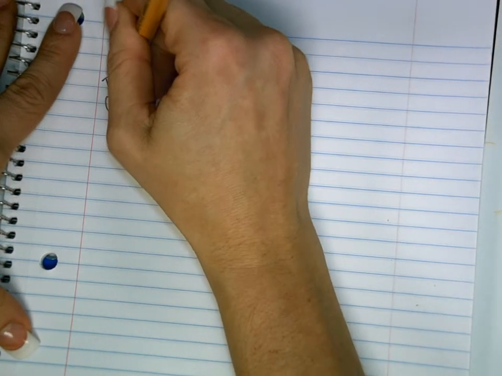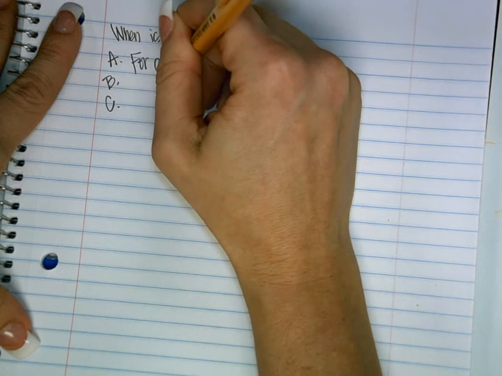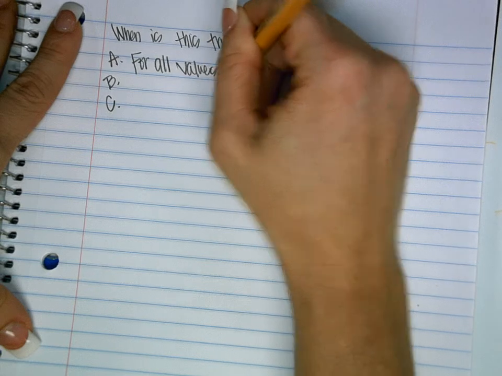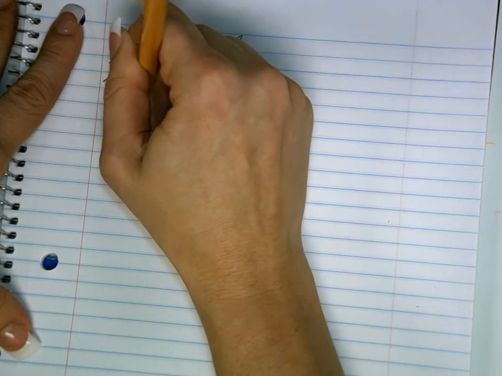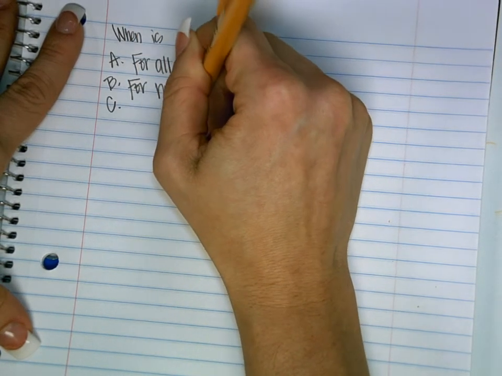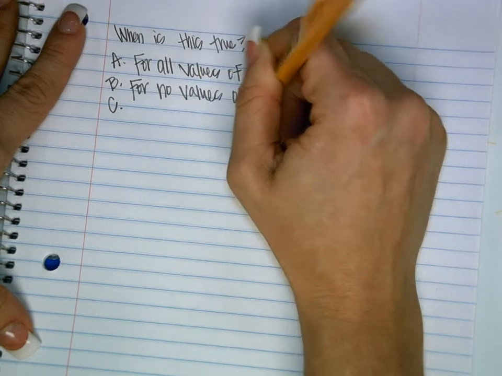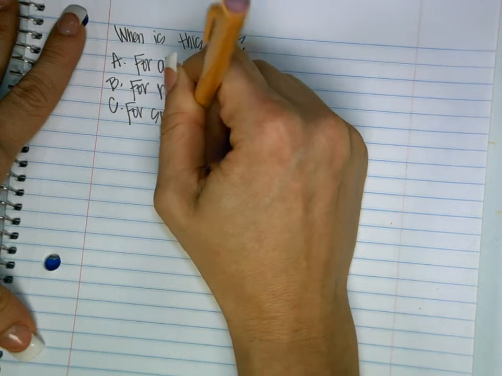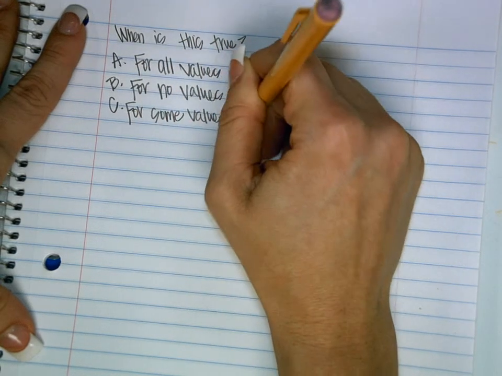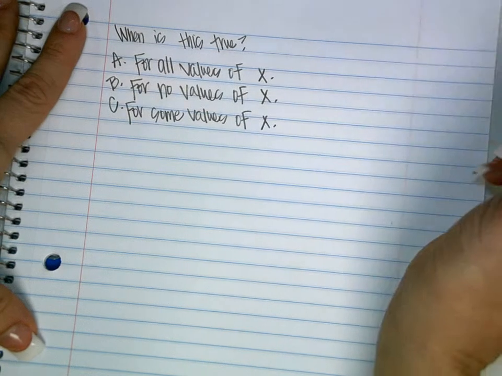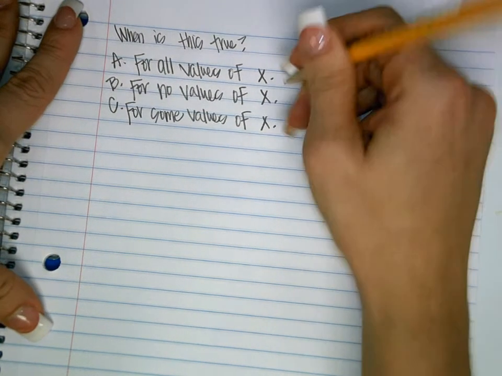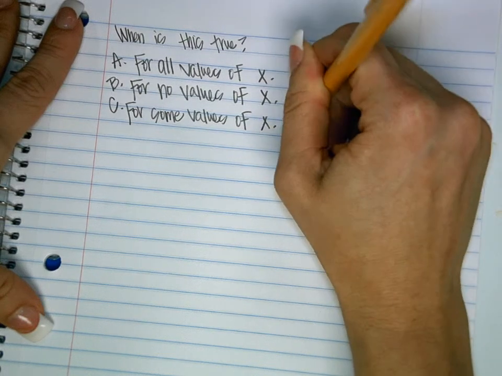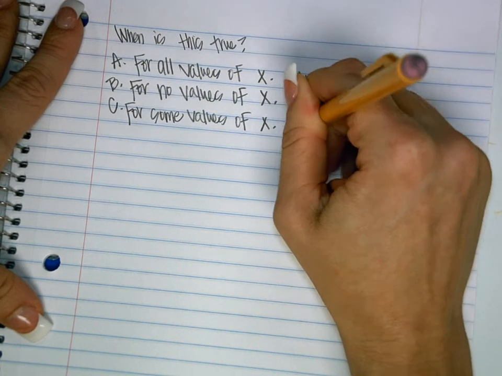You're going to say for all values of x, for no values of x, and for some values of x. Okay, you could see it written like this, or you could see it written as always, never, or sometimes.